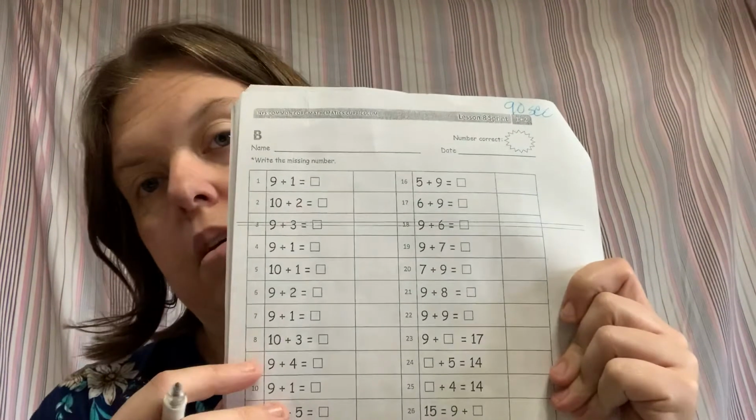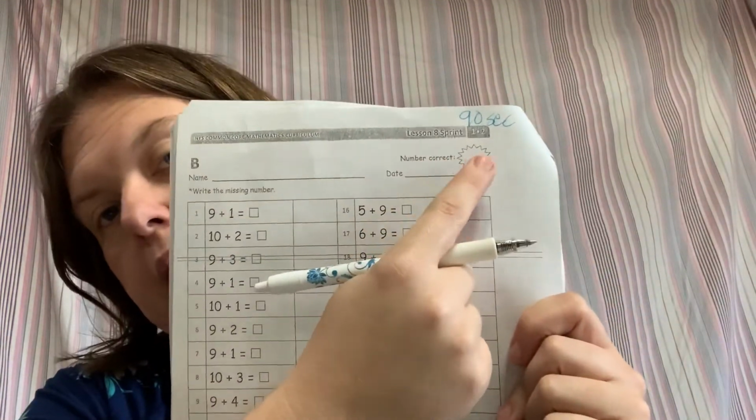We're gonna start on page 38 with another sprint. So go ahead and do another 90-second time sprint. Have your family correct and write how many you got right up in that bubble. That'll be page 38, lesson 8 sprint.